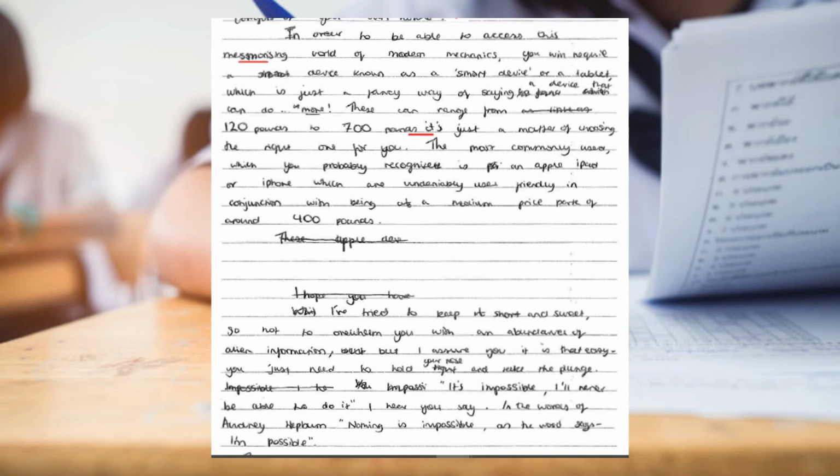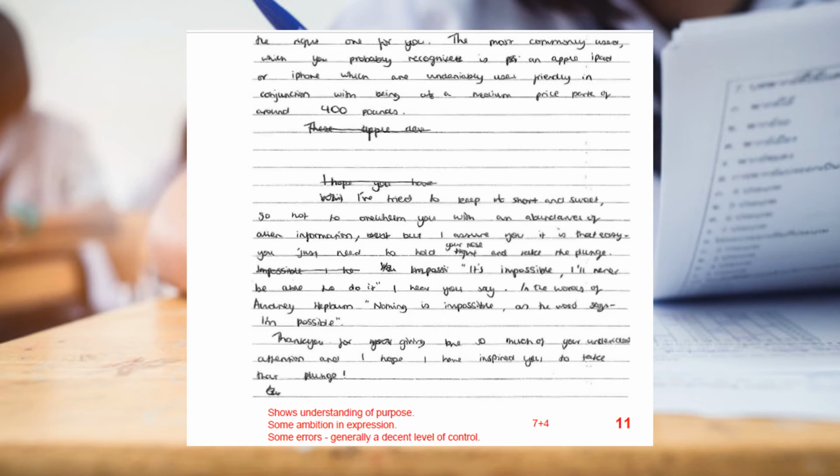It's impossible, I'll never be able to do it. There's a quote that the target audience might well say in response to this topic. And I like the use of that quote there, but I think probably I would have put that a lot higher up. I think this seems to come a little bit late in the overall structure of the speech. You can see the remaining last paragraphs there.